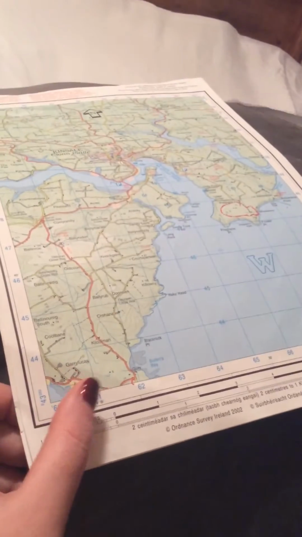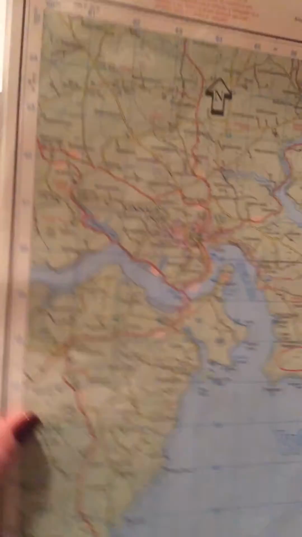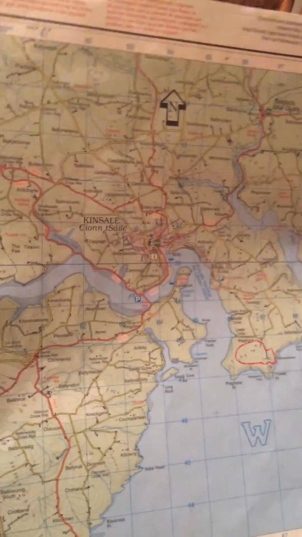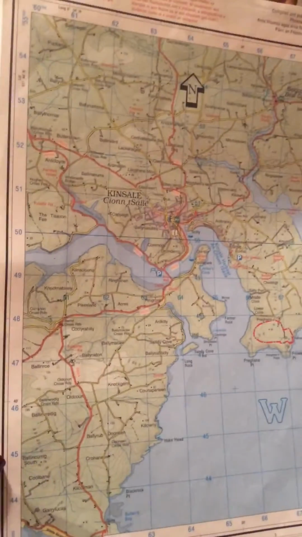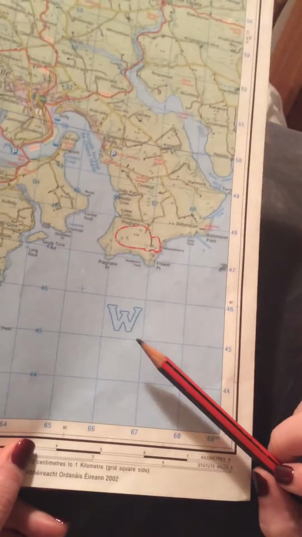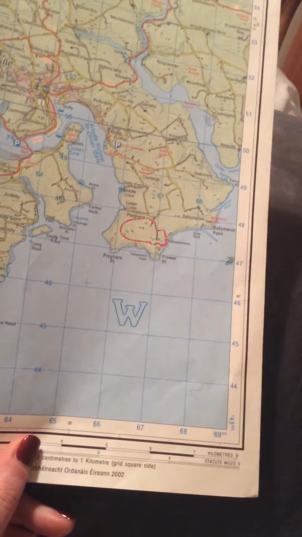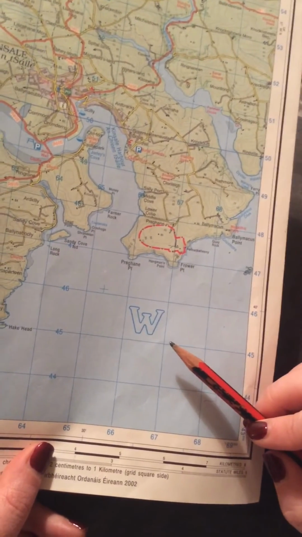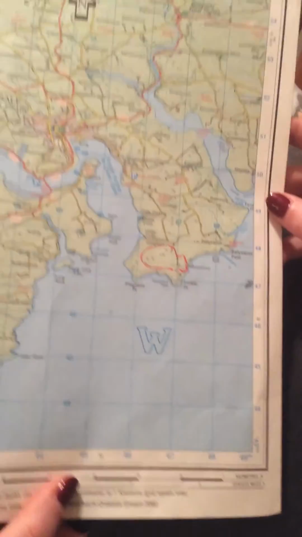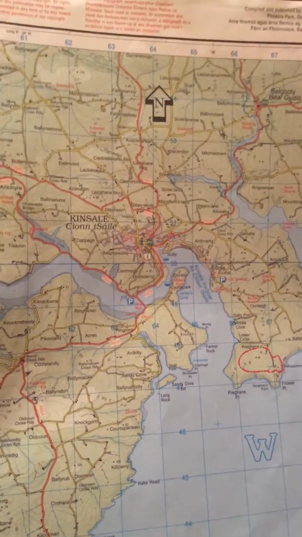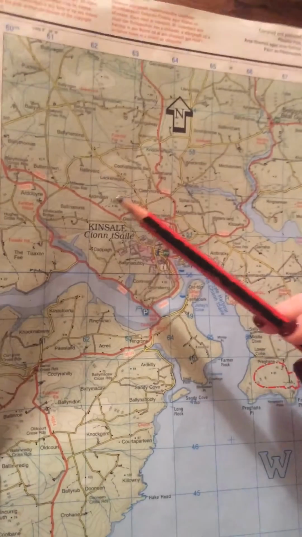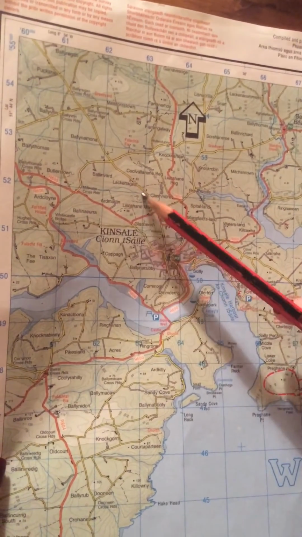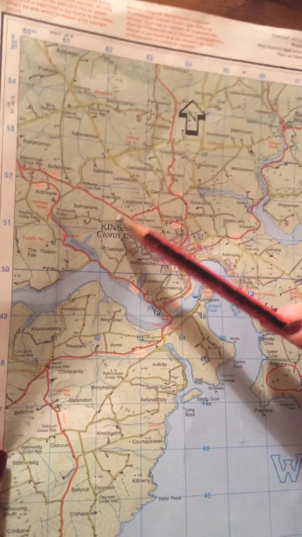Now, next thing that I just want to revise is how to do a 4 grid reference. In every map there's going to be a letter, and on this map there's a W. So you start all 4 and 6 grid referencing with the letter that is on the map. So we're going to take the example of this area here, this box here.